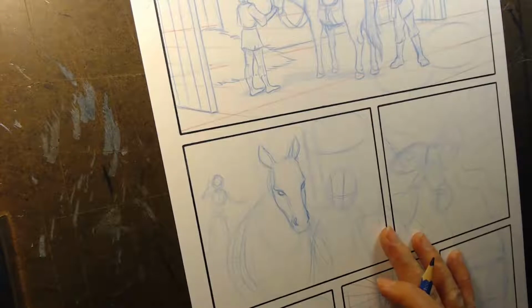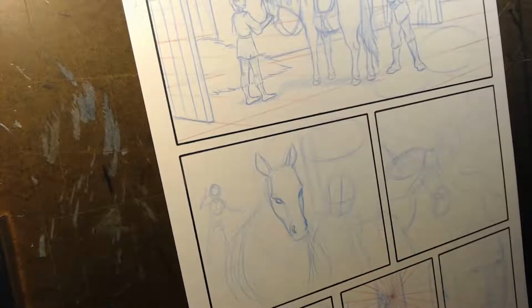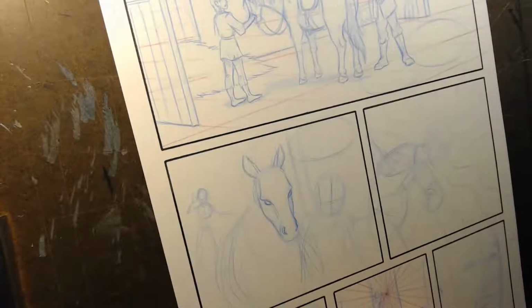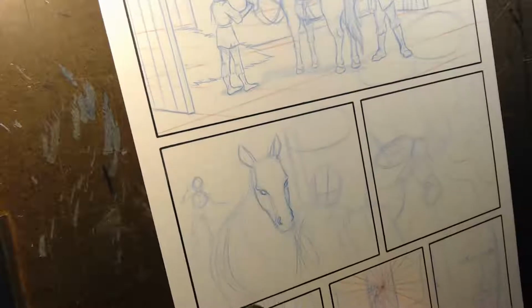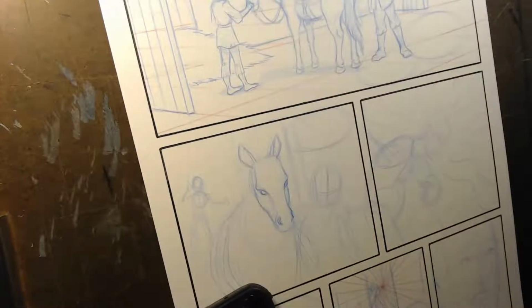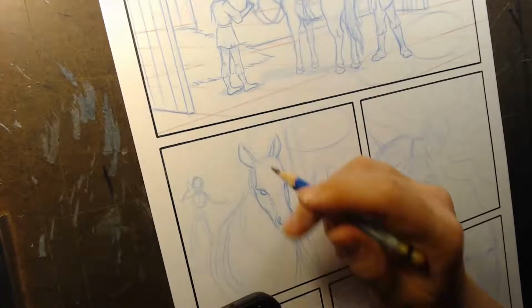I guess that looks like a horse. It kind of looks more like a moose. Horse moose. This is what I get for living in Maine. I try to draw a horse and it looks like a moose. I don't know why it looks like a moose. I'm not sure what to do about that. Why does my horse look so moosey?